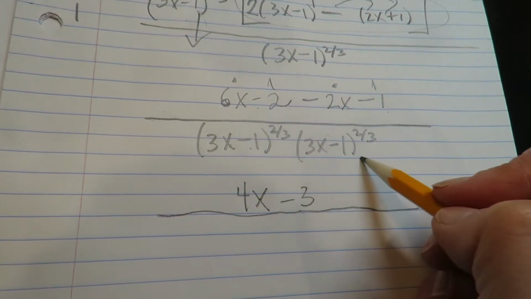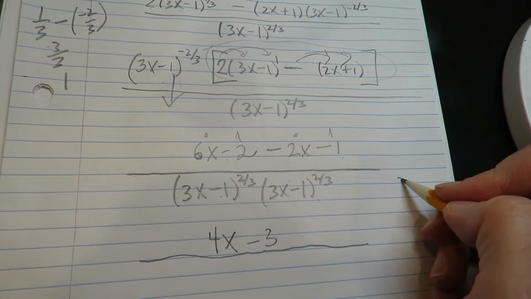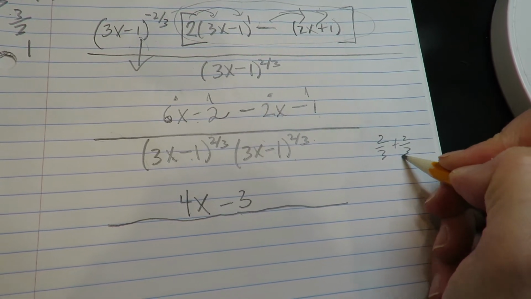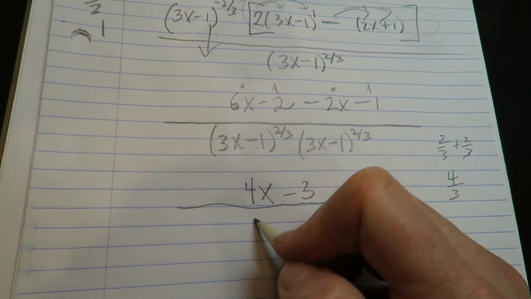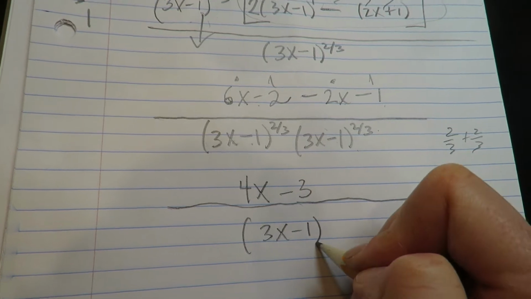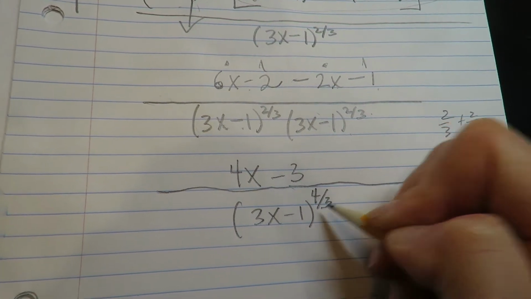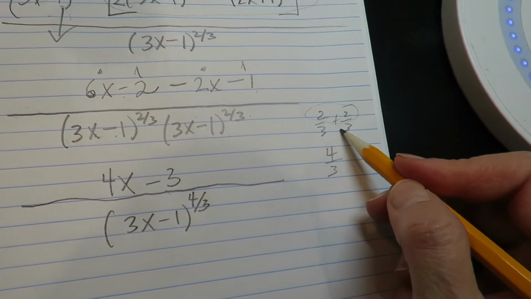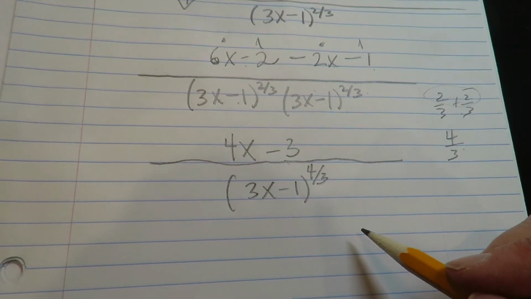Now again, since these are neighbors, that means you add exponents. You're going to do 2/3 plus 2/3, which is 4/3. So it becomes 3x minus 1 raised to the 4/3. Because when you add fractions, you only combine the numerator and you keep the denominator the same.